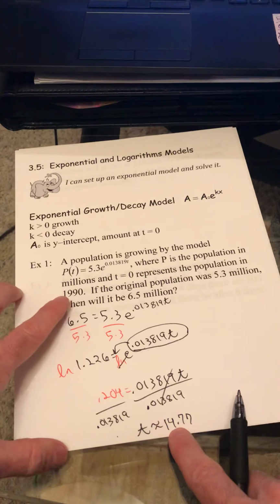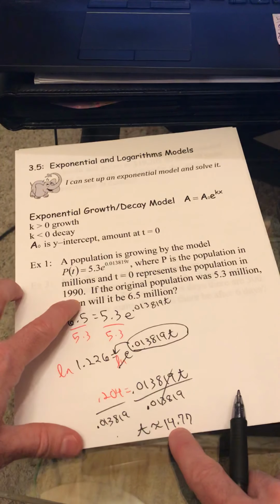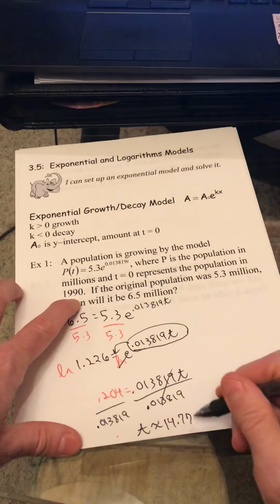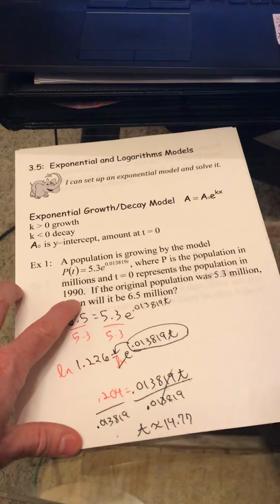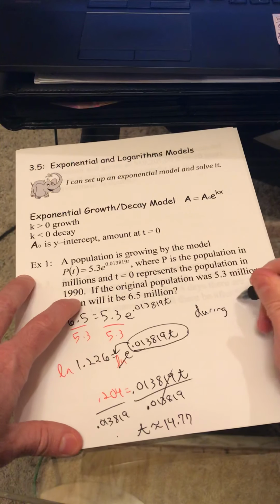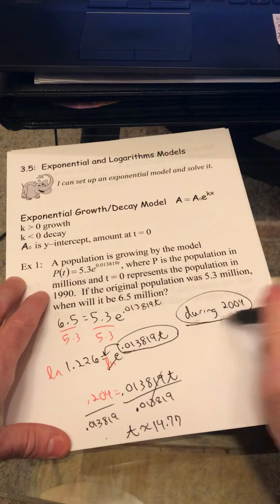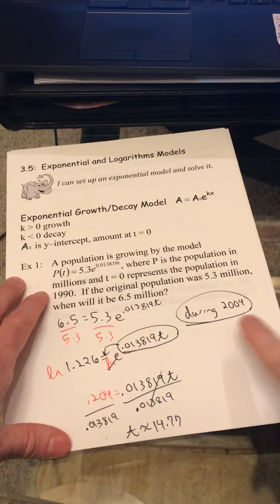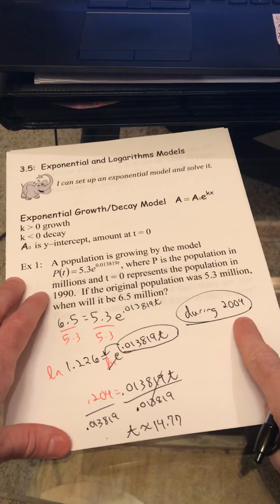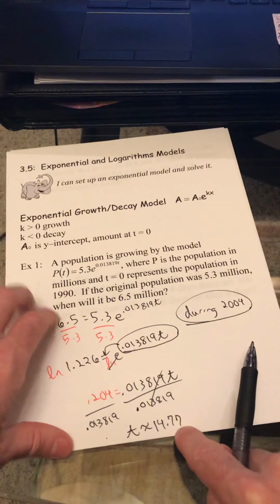Well, it's 14.77 years after 1990. So if you add 14.77 years on, it would be during 2004, towards the end of 2004, probably September, October. You don't have to be that exact there.